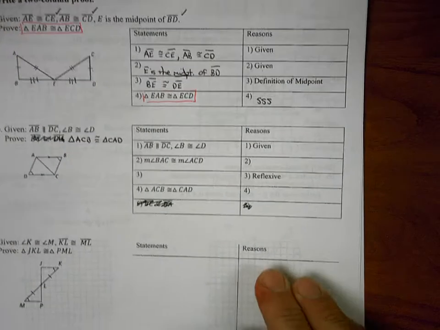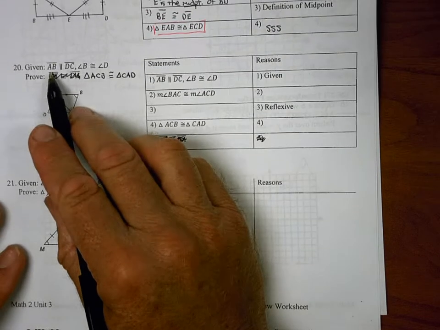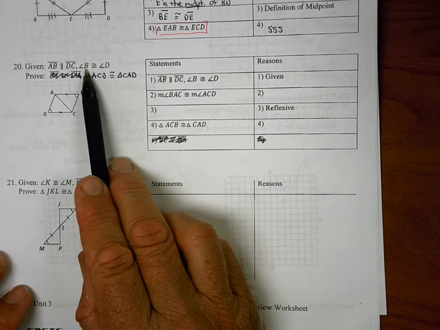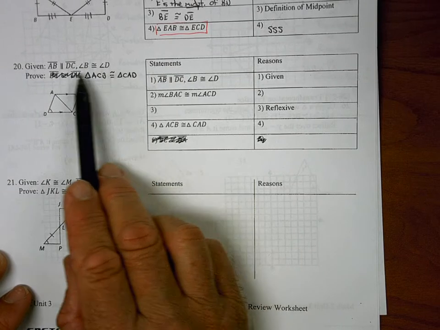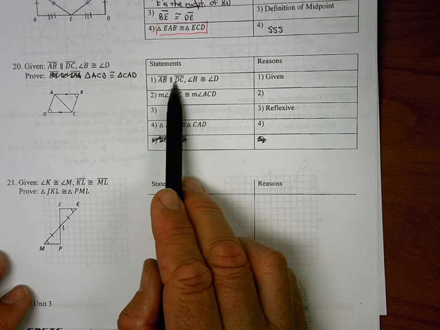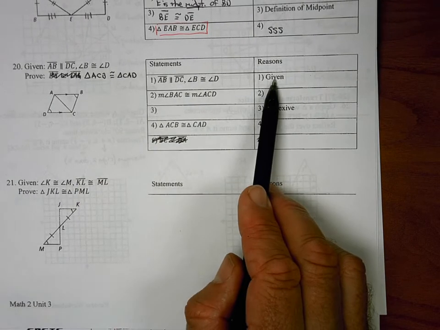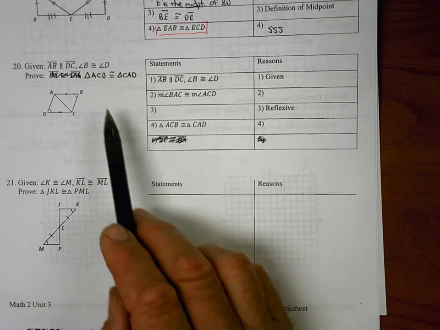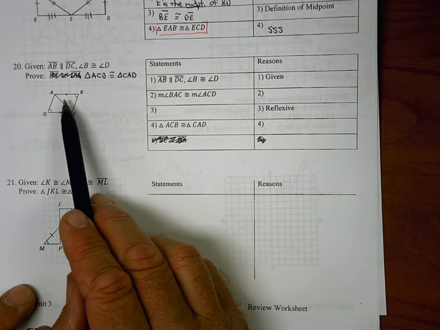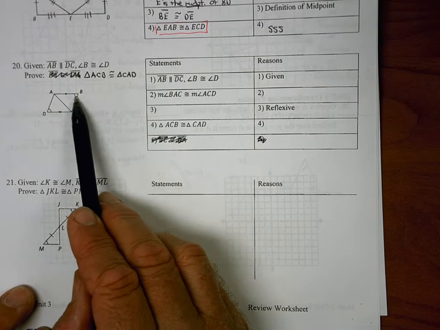Number 20, same idea. We have a proof. We are given that side A to B is parallel to side D to C. We're also given that angle B is congruent to angle D, and you could see in the proof, whoever typed this up wrote both of those givens in the first statement, and the reason for that was given. Okay, so they did that. And then if you notice in the picture, they marked that A to B was parallel to C to D with those arrows, and then they marked that angle B was congruent to angle D with the arcs there.